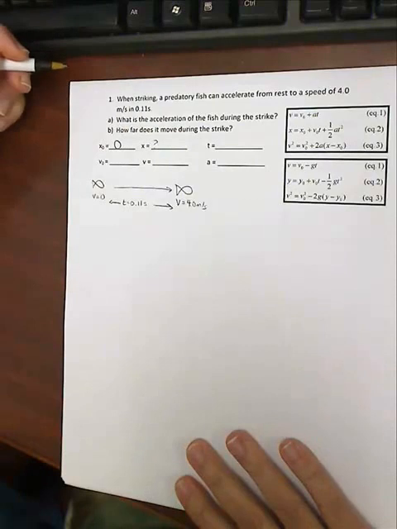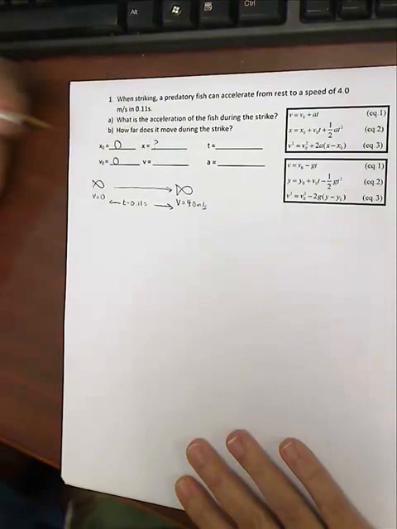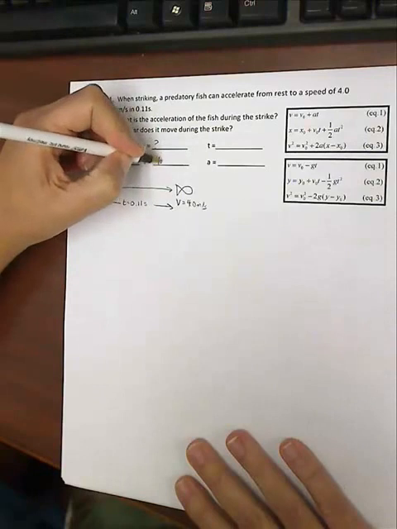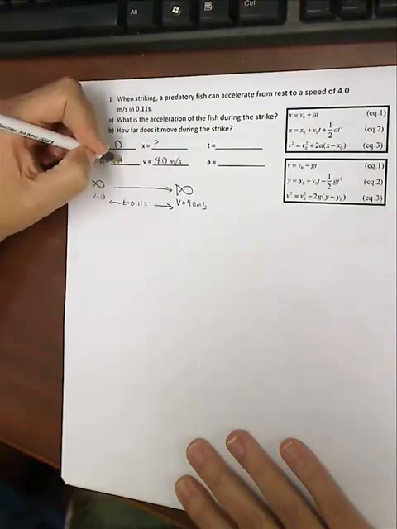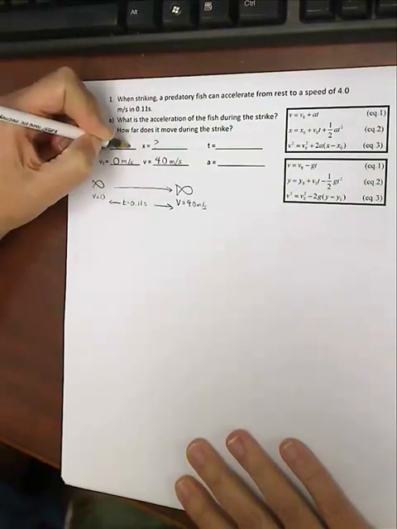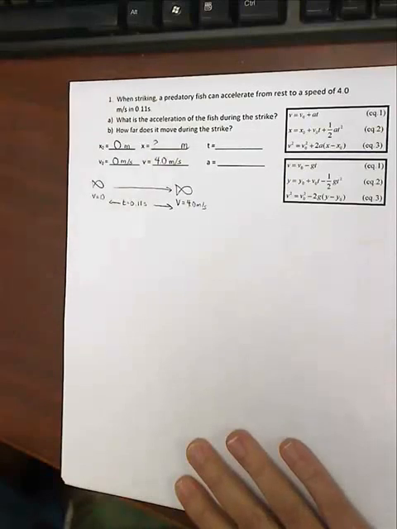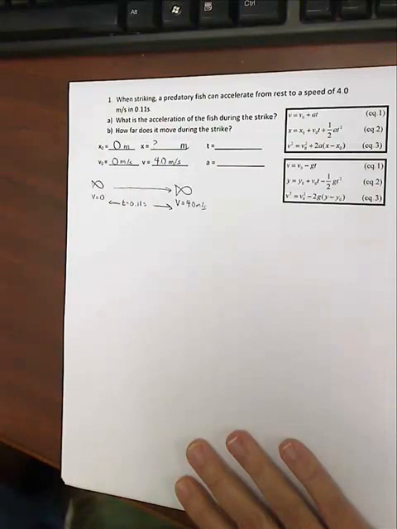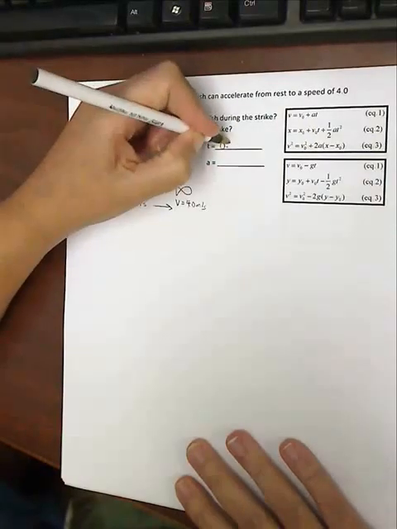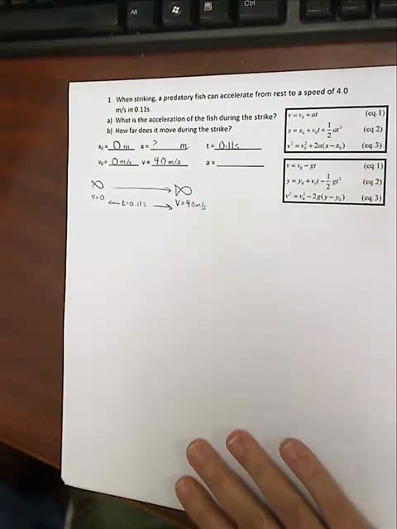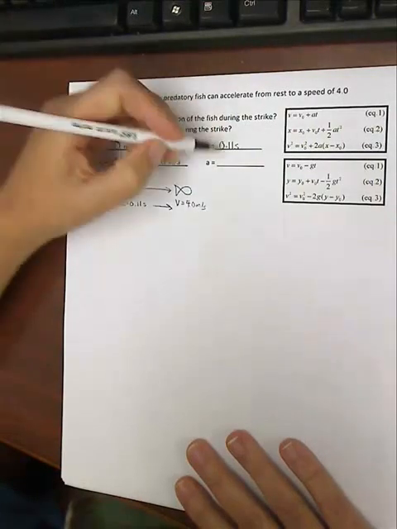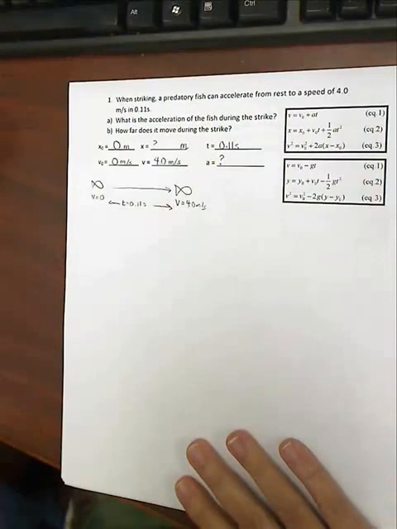Initial velocity, well, reading the problem, it says the fish starts from rest. So it starts from rest, and that's 0. The final velocity, he's going to a speed of 4.0, and our units for the speed are meters per second. And we're going to do everything in SI units, so we'll make our position be in meters. So I'll write down meters there. All right, time, do I know how much time it takes? Yes, it tells me it takes 0.11 seconds. So I'm going to write down 0.11 seconds. And what is the acceleration of the fish? We don't know that. That's what we have to find in part A. Okay, so we know 4 things and we need to find 2 things.